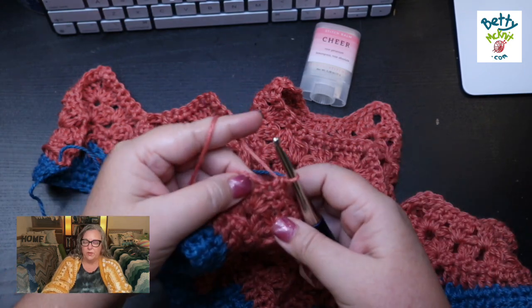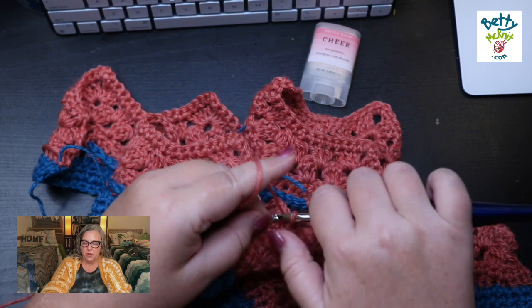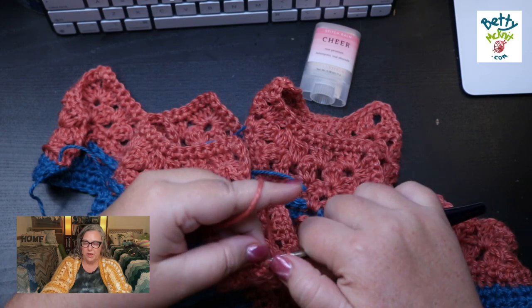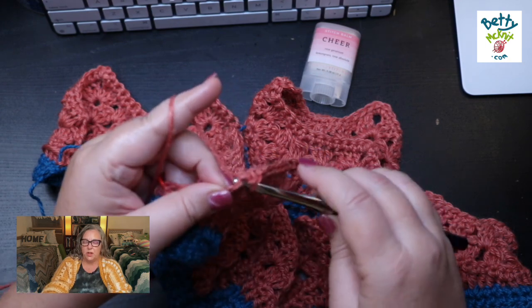Okay, at the end of this row, you want to skip the last double crochet and put your last double crochet into the top of the turning chain.